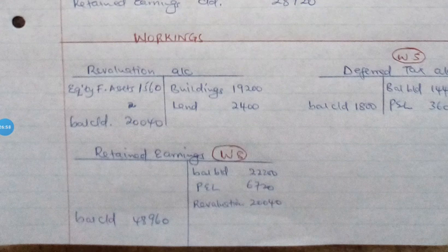And how are we told? We are told that the company will make a transfer of revaluation reserve to retained earnings. So we are transferring everything that is on our revaluation reserve.